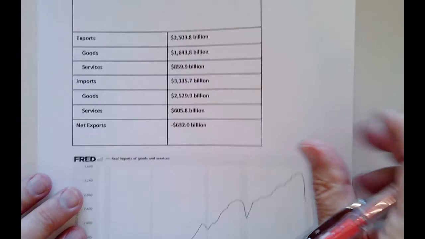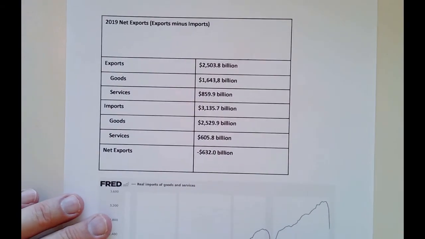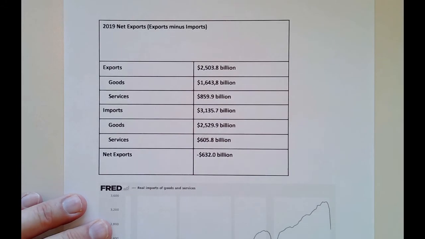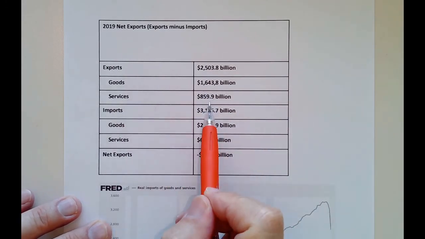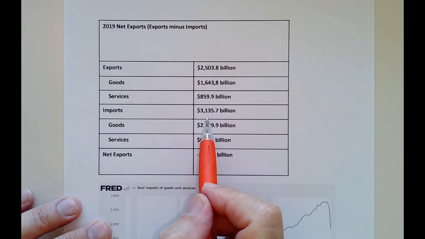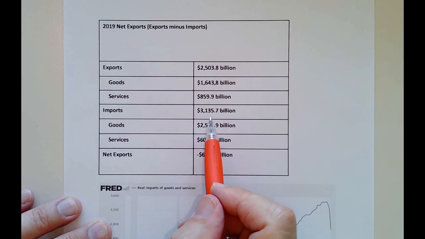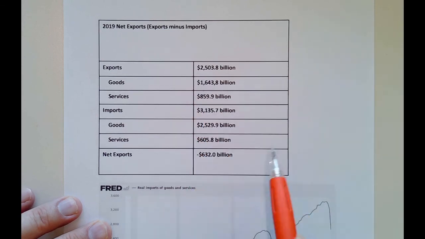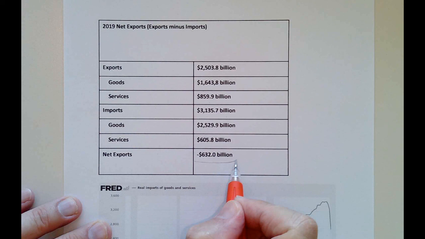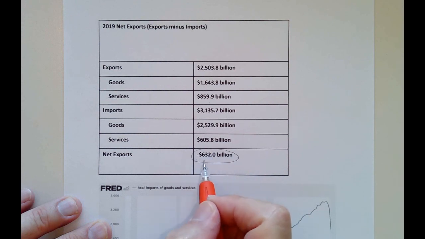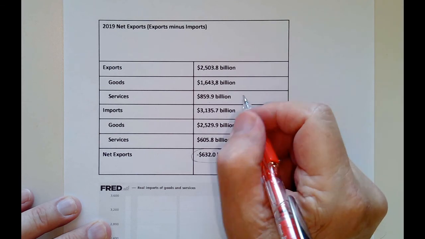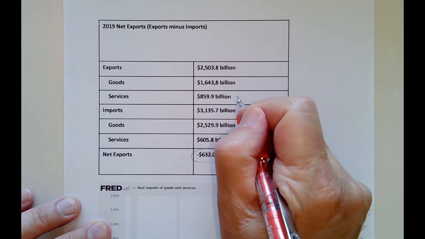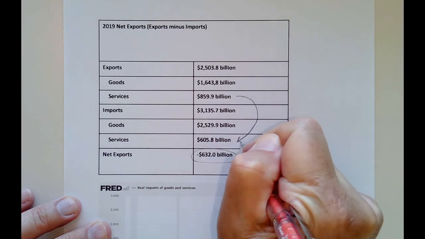And here we have the numbers for 2019. And so here are the exports of goods and services, and here are the imports. And so we imported $3.1 trillion, we exported 2.5, so we had a deficit here of a negative 632, and that would go into GDP as a negative number. But do notice that we are the largest seller of services in the world, and we do have a trade surplus in services right here. We sell a lot of services to the rest of the world.